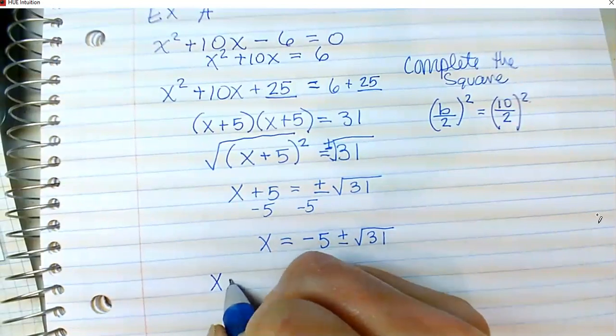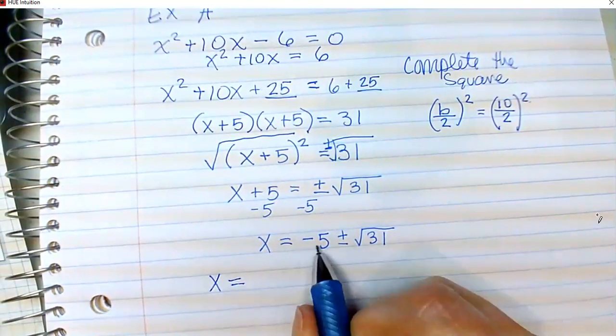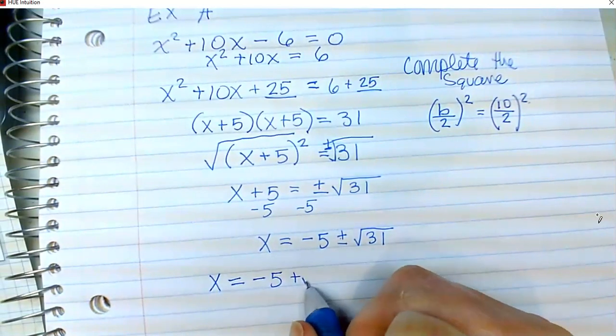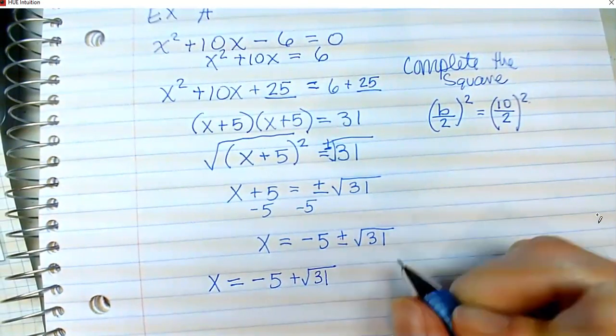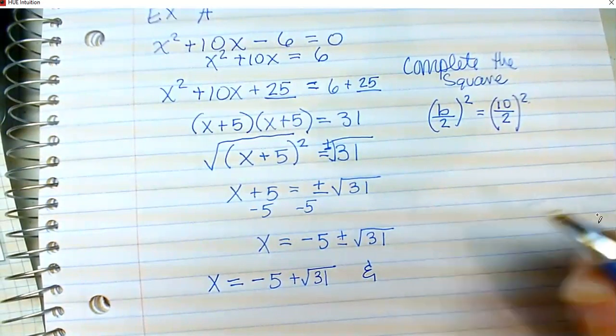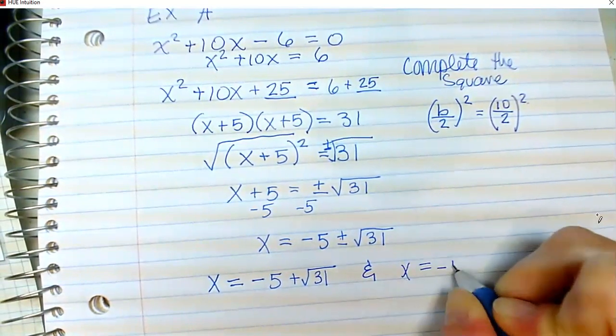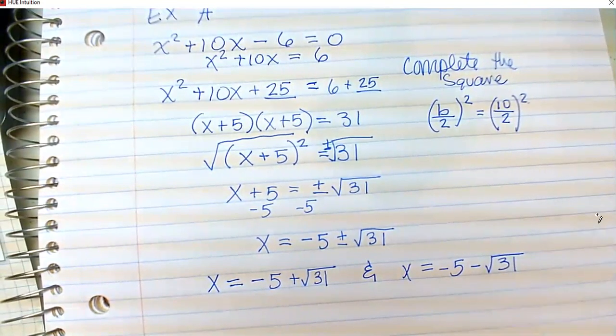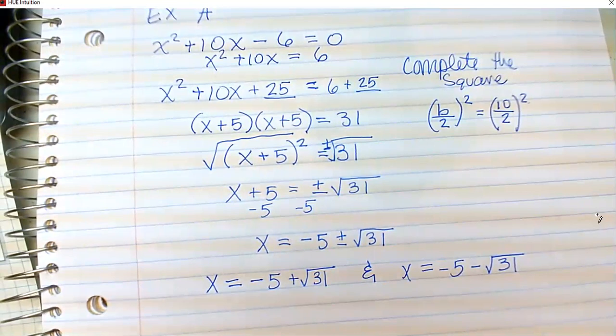In fact, we can even split it into those 2 answers. The first one would be negative 5 plus the square root of 31, and negative 5 minus the square root of 31. And those are your 2 answers. Those are your 2 solutions. That's where this quadratic would hit the x-axis, okay?